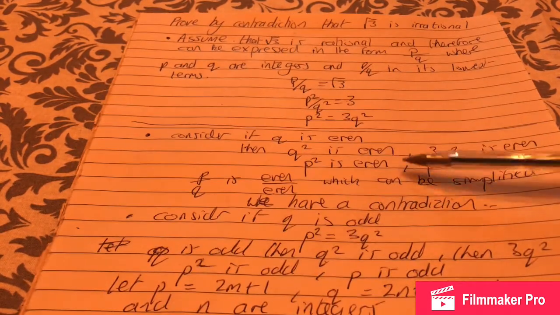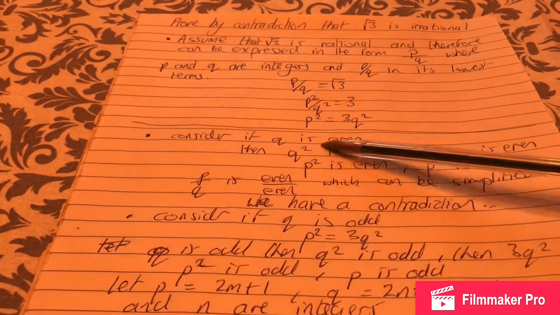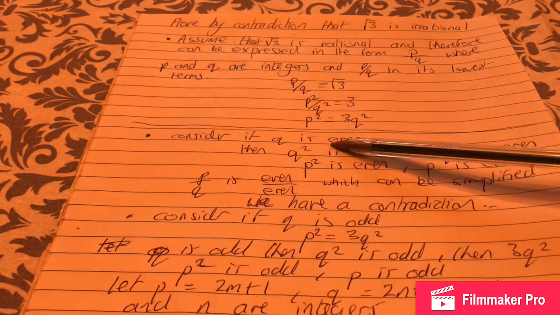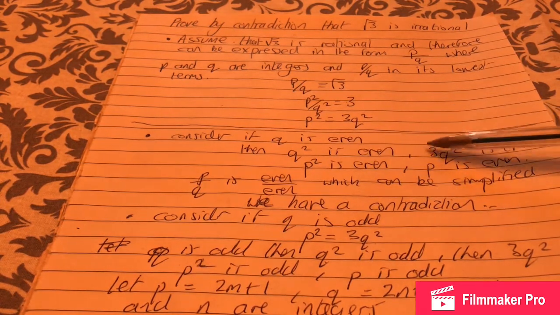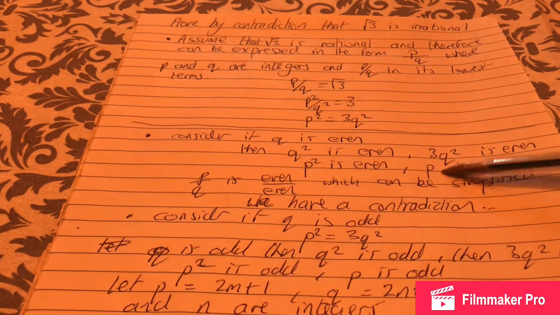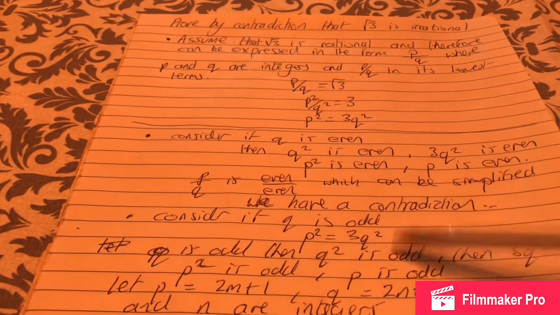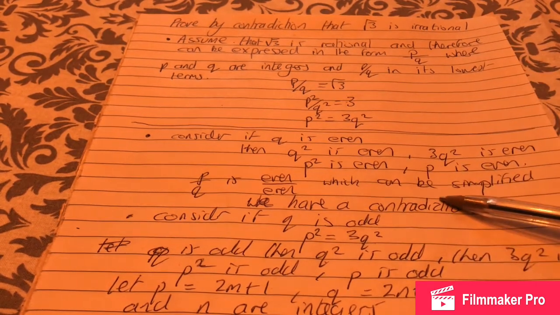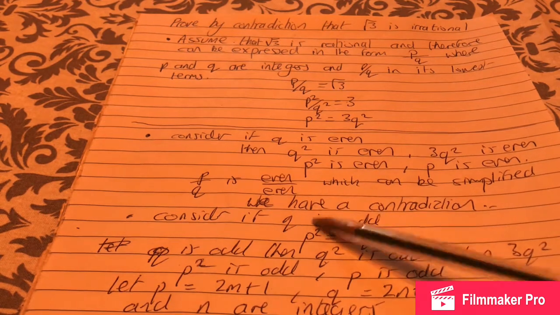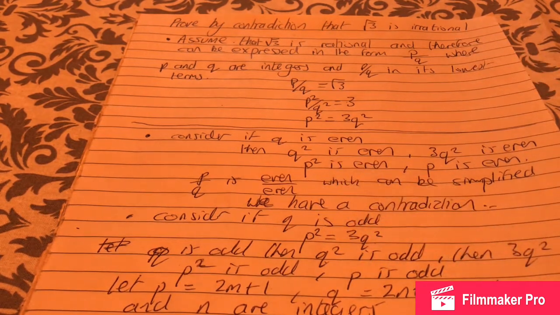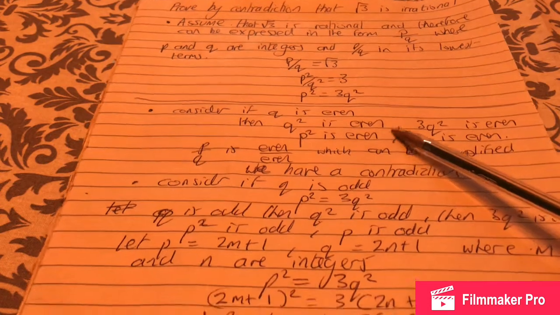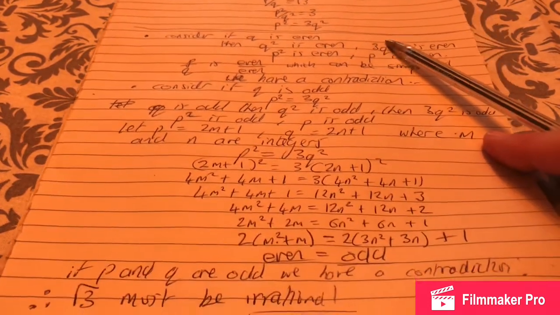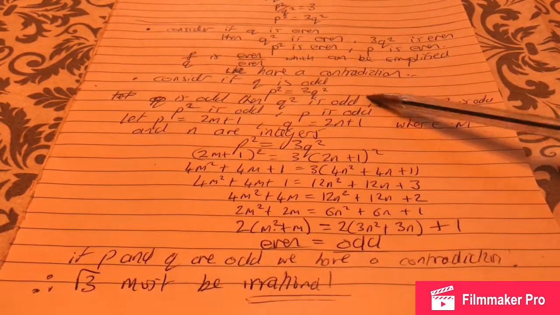We then consider the case where Q is even. If Q is even, we find out chain reaction tells us P is even, and that leads to a contradiction because we've defined it as P over Q, a simplified fraction. If I've got even over even, I can simplify it. I've contradicted my assumption. Then we assume it's odd.